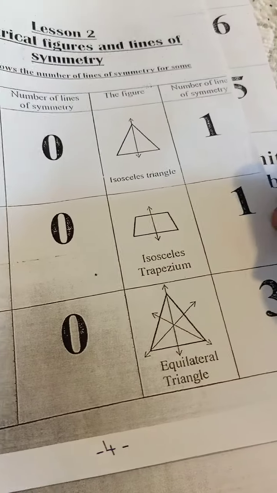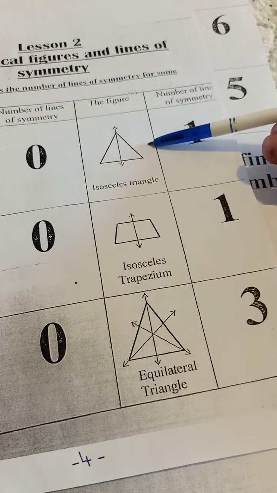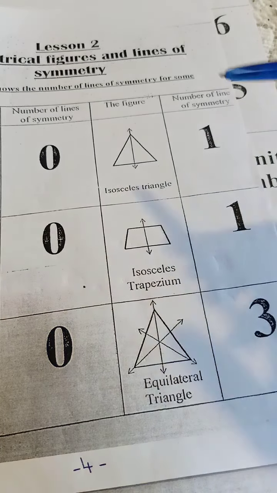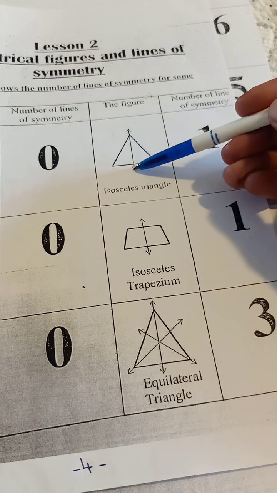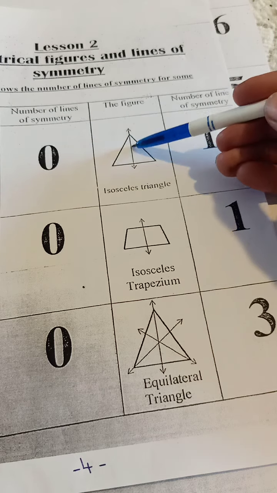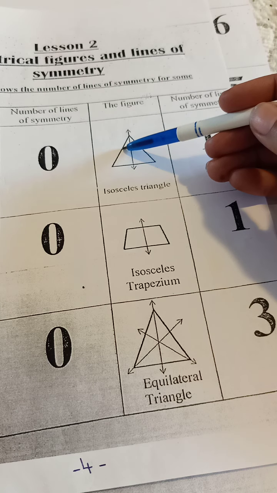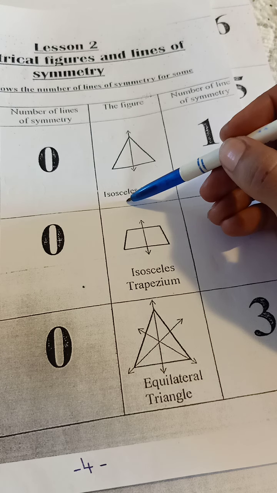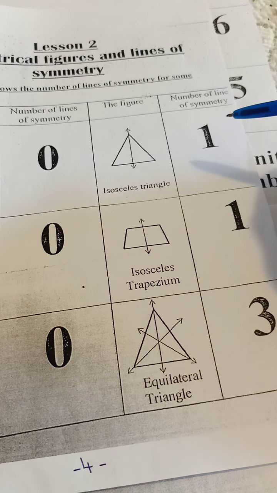Let's start with the second figure. The second figure is the isosceles triangle. In the isosceles triangle, we can make only one line here. We can't make a line like that, because the isosceles triangle has only two equal sides.